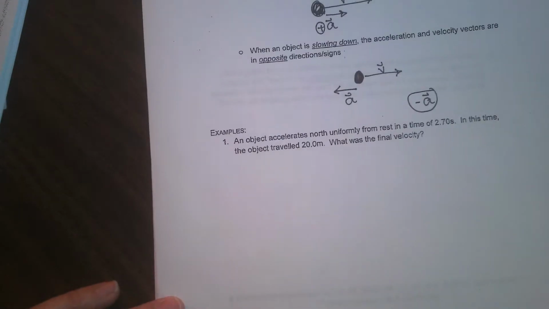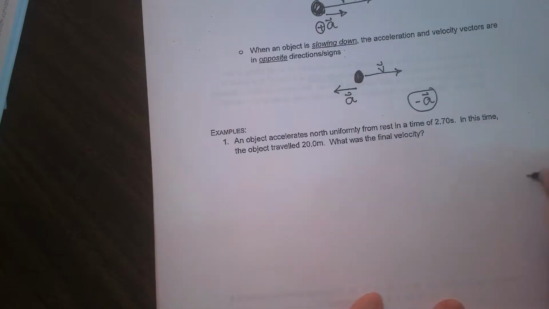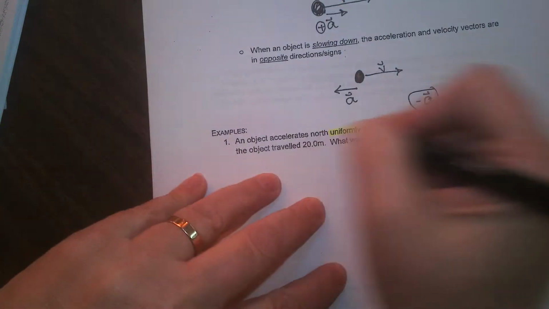Let's look at an example. The object accelerates north uniformly from rest in a time of 2.7 seconds. In this time, the object traveled 20 meters. What was the final velocity? So if we were to draw a picture, here's our object. It went north, and it went uniformly from rest. These are how we start decoding our sentences. Uniformly from rest. What do you think your initial velocity is?